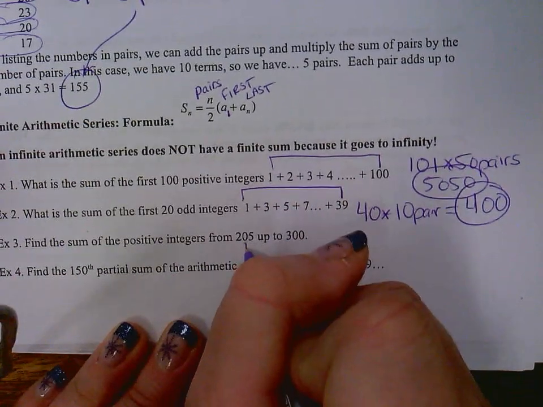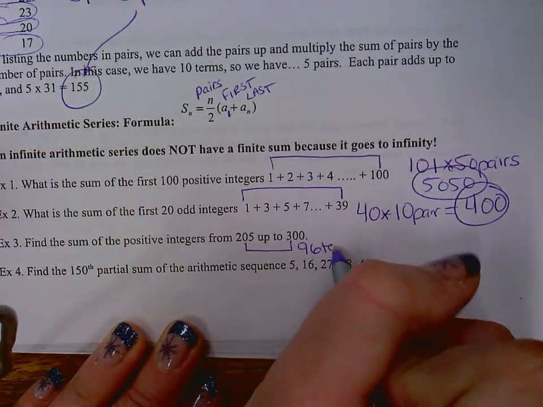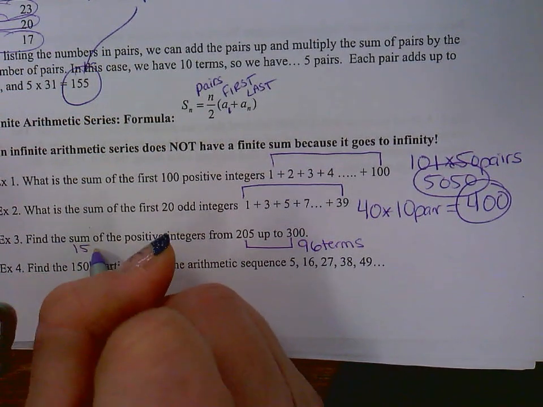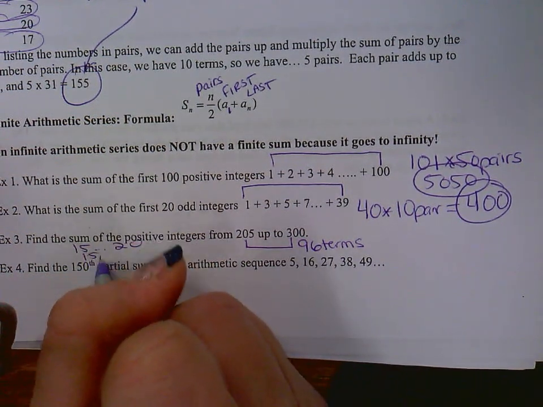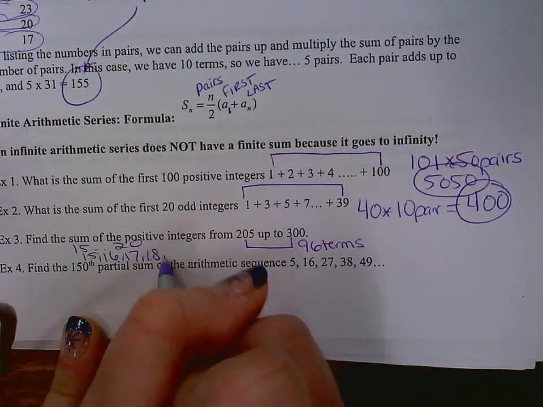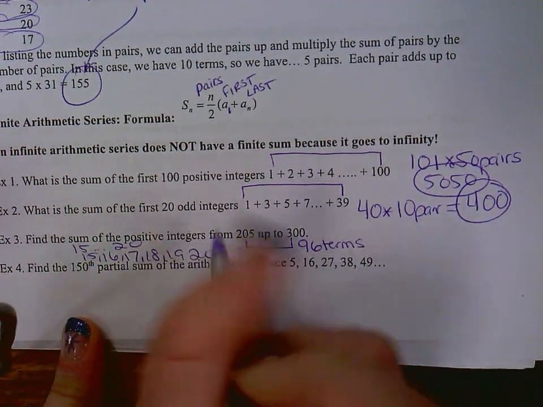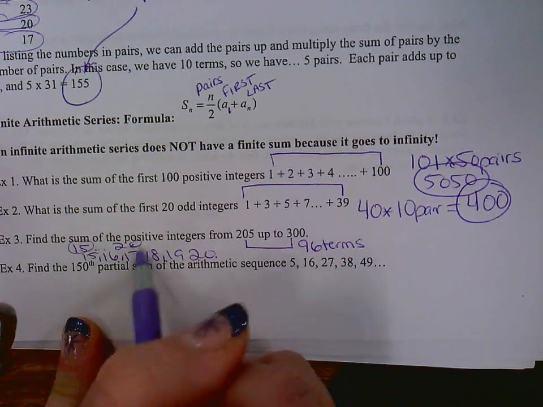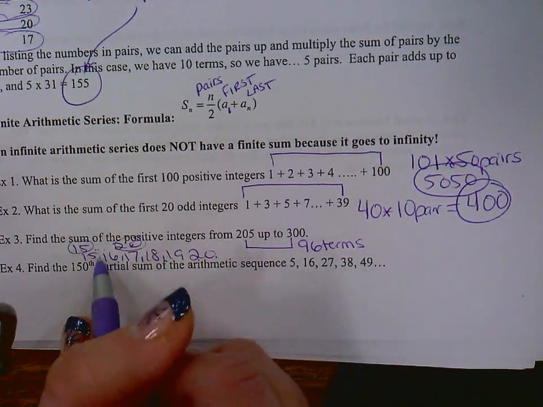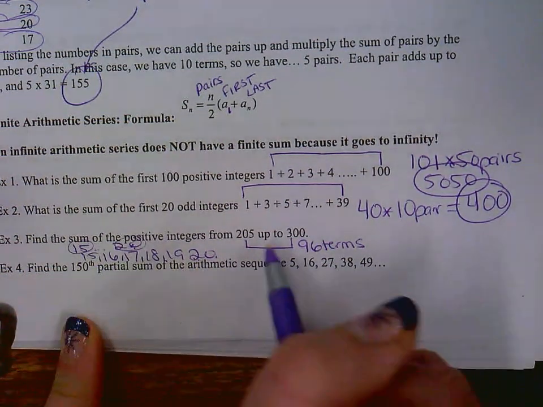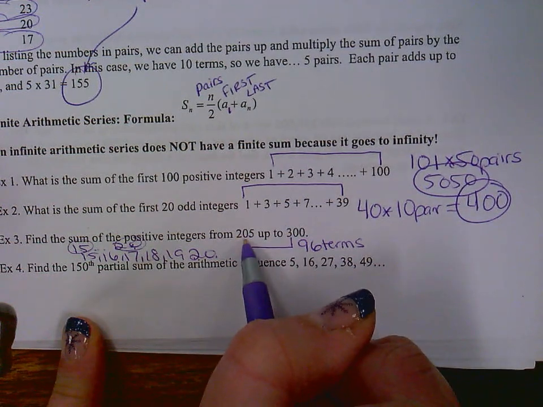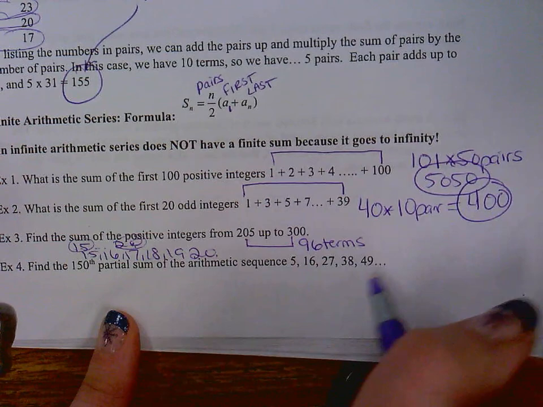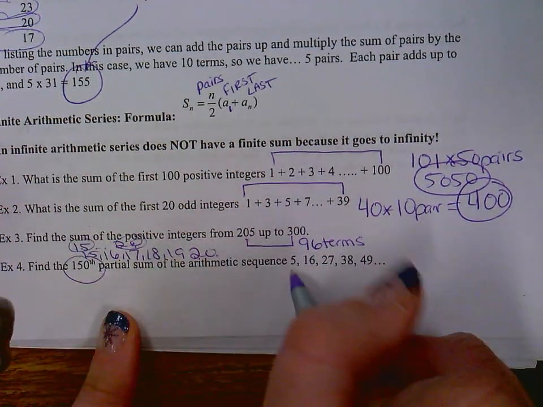I should have written, so there's 96 terms, because if you use the example from 15 to 20, 15, 16, 17, 18, 19, and 20, there's 6 numbers. When you subtract, you would only get 5 because you're not including both endpoints. So you need to subtract the 2 numbers and add 1. So when I subtract the 2 numbers, I get 95 and I add 1 to get 96.